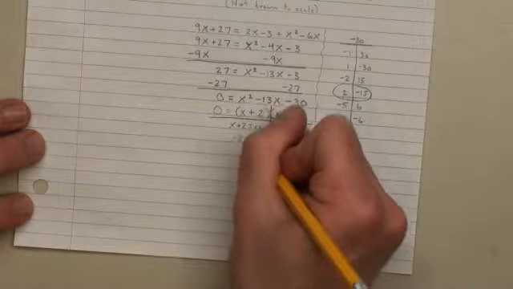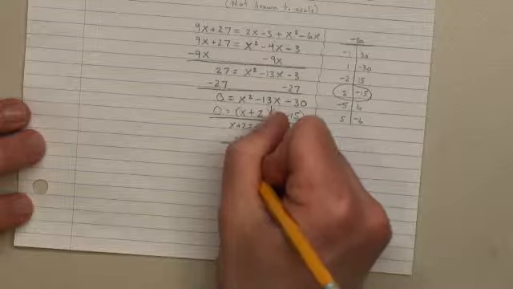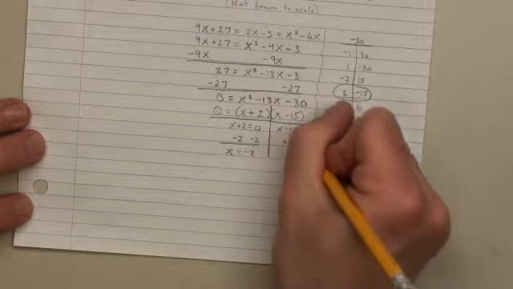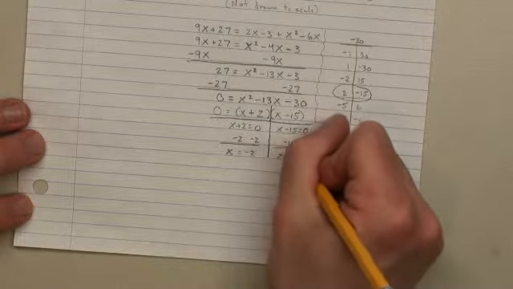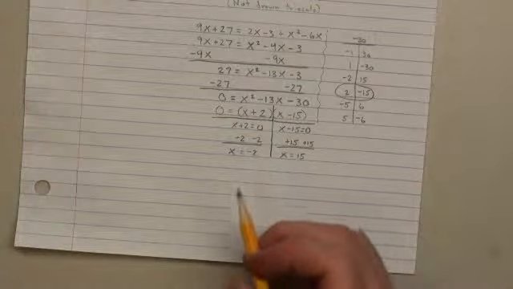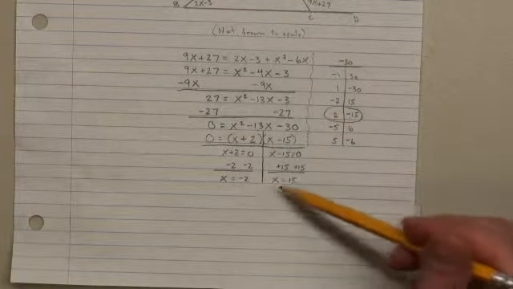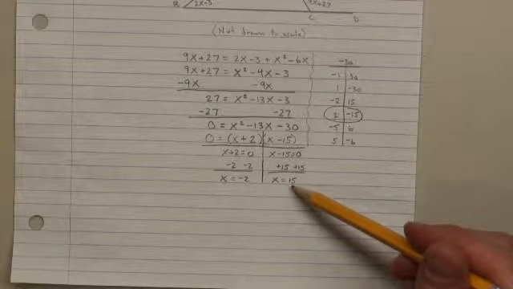Now I solve each side by itself. On the left I get x equals negative 2. I keep solving on the other side. So on the right I get x equals 15. So when I work with quadratic equations, I get two answers. Okay? My first one is negative 2 and my second one is 15.